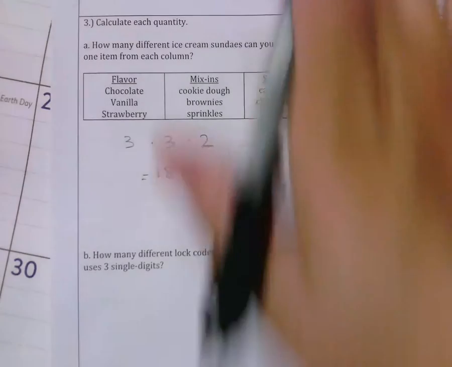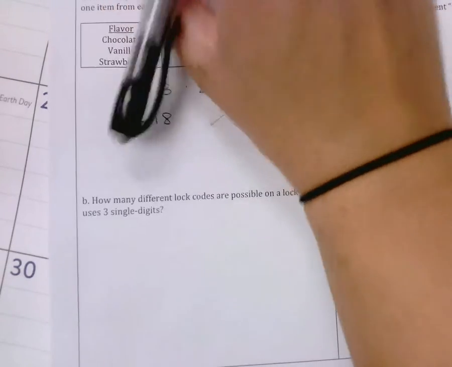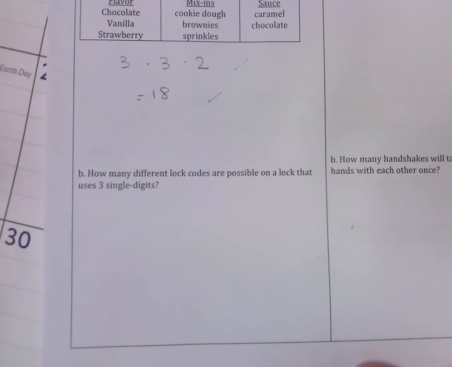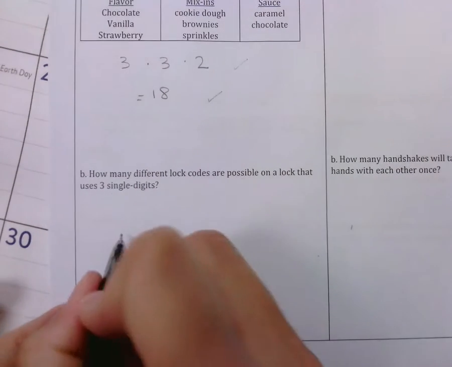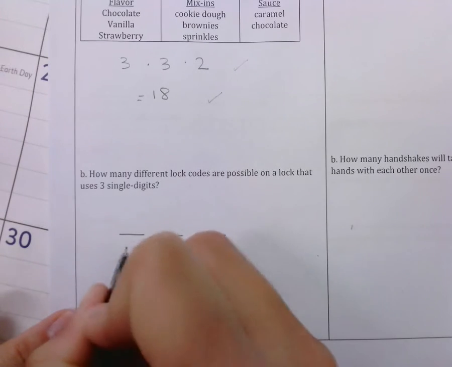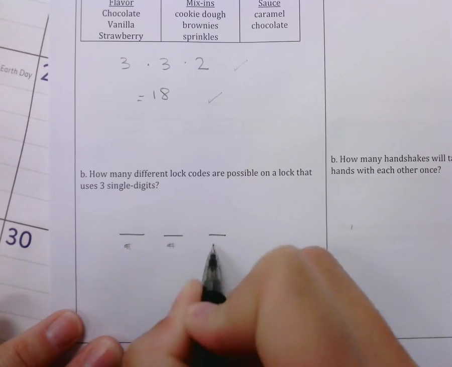Now B is going to be a little bit harder, but same general concept. So I'm going to just draw a little image here. It says how many different lock codes are possible on a lock that uses 3 single digits. So that's 1, 2, 3 single digits. Would that be 4 times 3 times 9?